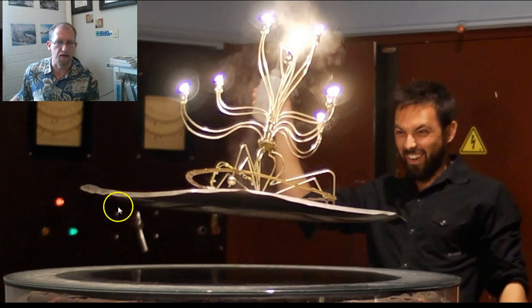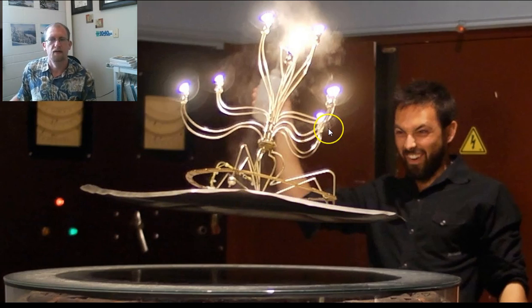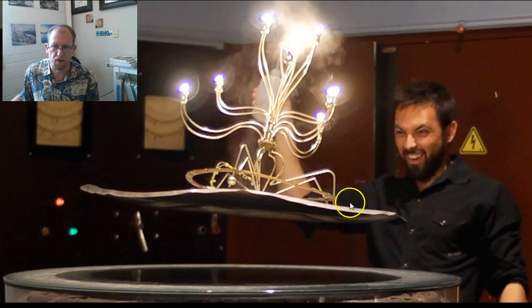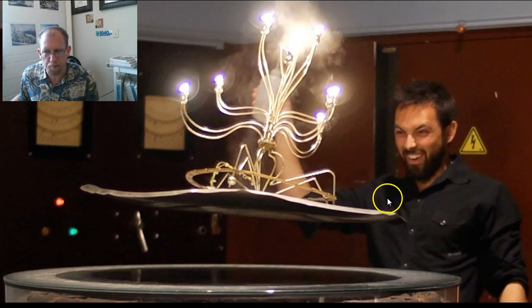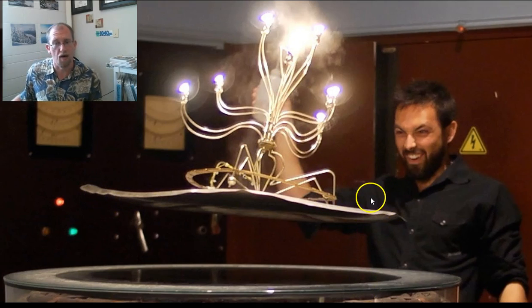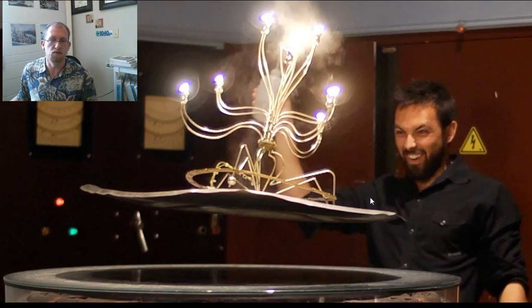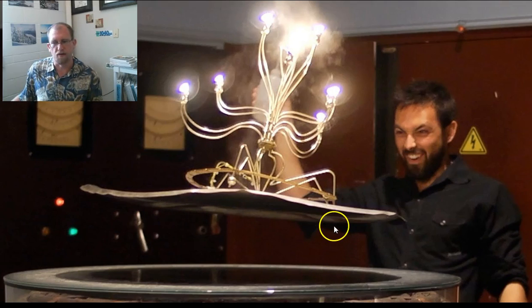And then the other part of that is that this plate is responding magnetically to the electromagnetic field here. This plate is not a magnet, it's just a piece of aluminum, but it is being repelled by the electric field coming off of here, so much that the weight of the candelabra and the weight of the plate are being pushed up. Remember, the force of an electric field is newtons per coulomb. So it's experiencing real newtons, and it is levitating because of the strength of the field.